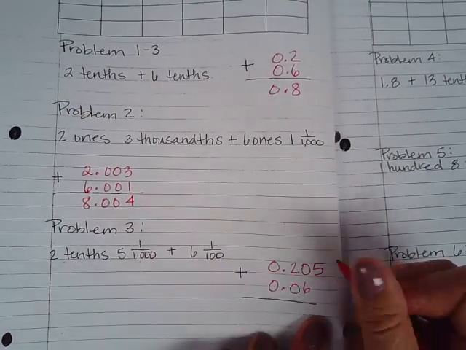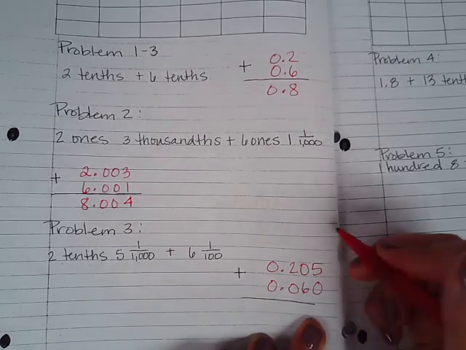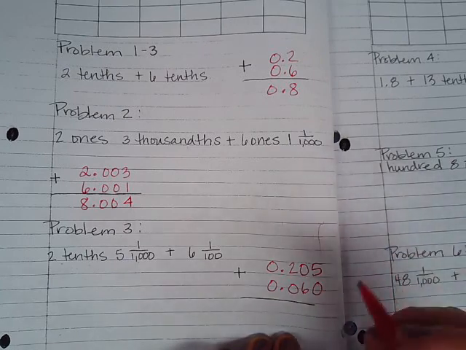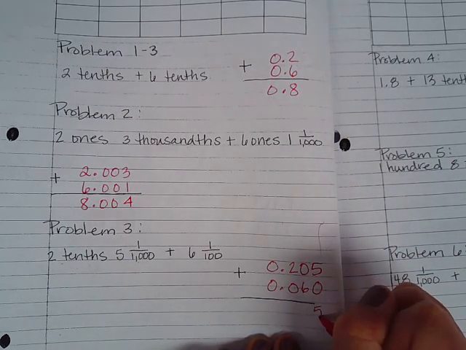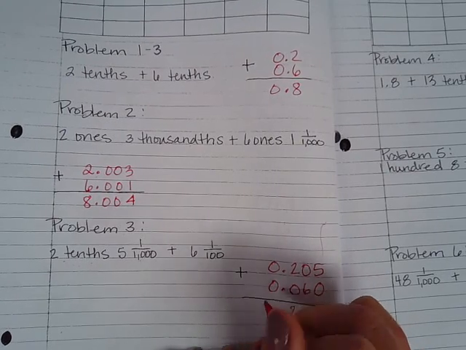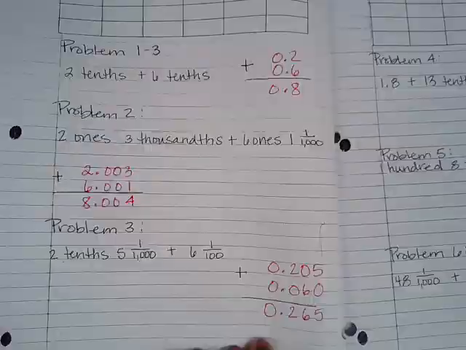Now, it is perfectly okay to add that other 0 right here so that your number is balanced and it's easier to keep track of your numbers. Simply add. All right, that is our answer.